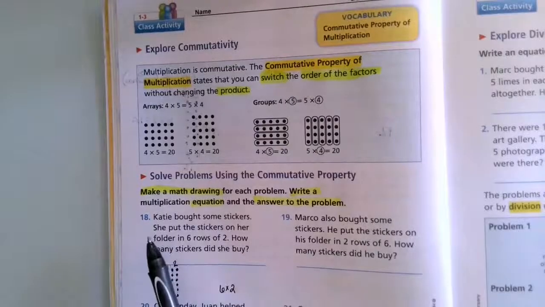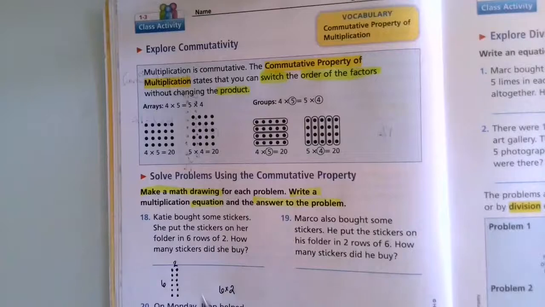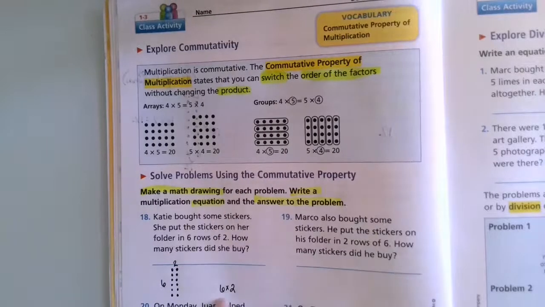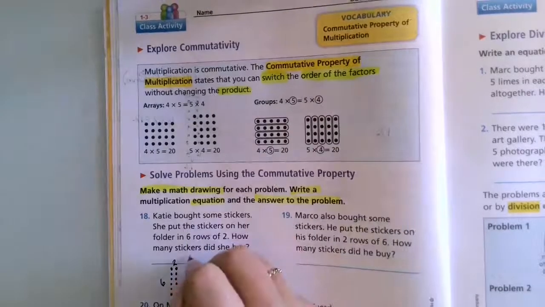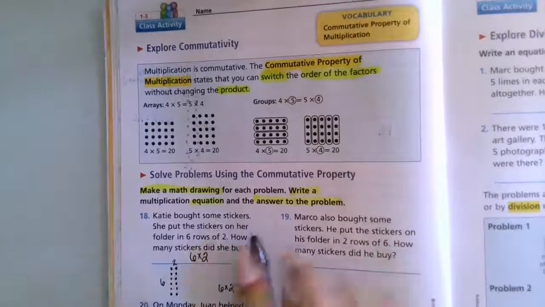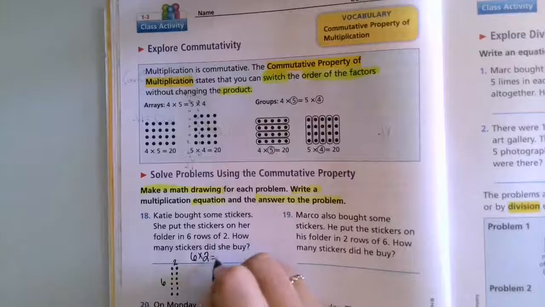Now this is interesting because I don't feel like they are actually having you guys practice the commutative property. But all right, Katie bought some stickers. She put the stickers on her folder in 6 rows of 2. How many stickers did she buy? Basically we're going to skip count by 2. Or if you know that 6 times 2 is the same as 6 plus 6, and you know your doubles, you may already know this one. But 6 times 2, so I'm going to go 2, 4, 6, 8, 10, 12. 6 times 2 equals 12.